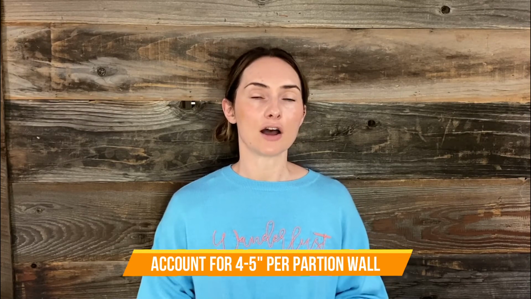Now, we find it really important to make sure that you do account for partition walls and partition wall depth. You're going to want to make sure that you connect with your builder or speak to somebody who has experience of how thick that's going to be. We generally account for about 4 inches depending on what the interior finish is going to be.